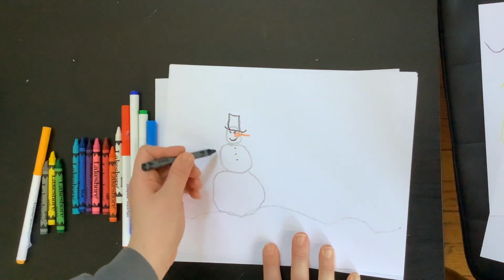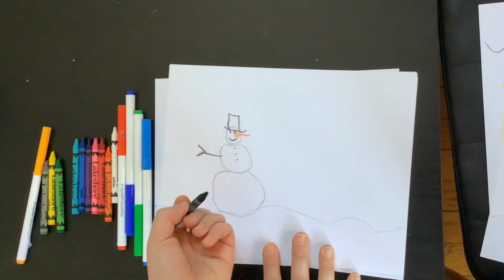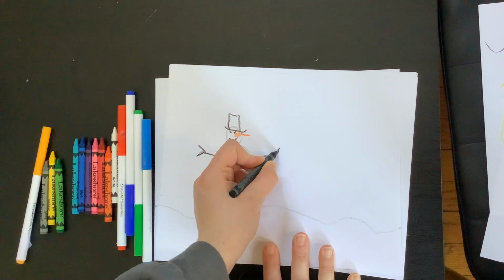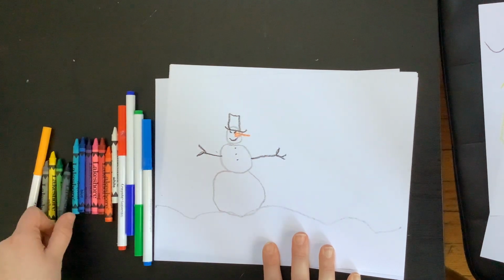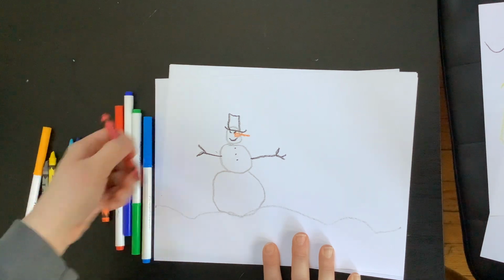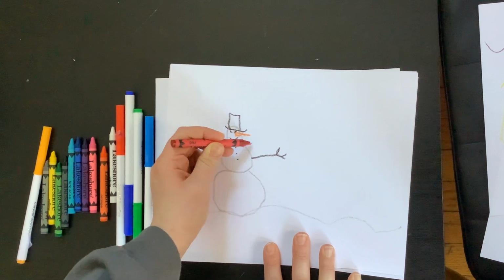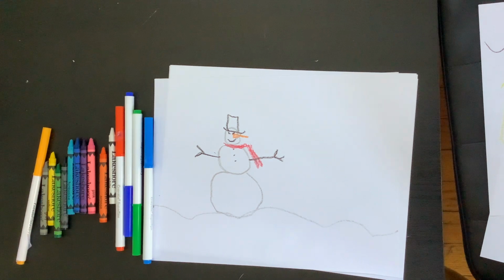So I'll use my crayon to just draw some stick arms. I don't have brown, so I'm going to use black, but that's okay. Things don't always have to be the same color when you're drawing. And maybe I want my snowman to have a scarf. So I'm going to draw a scarf on my snowman like that.